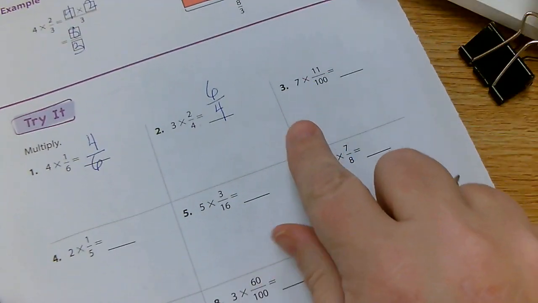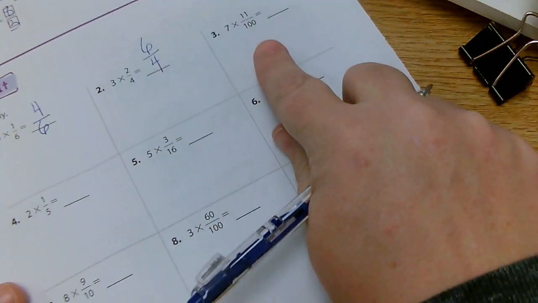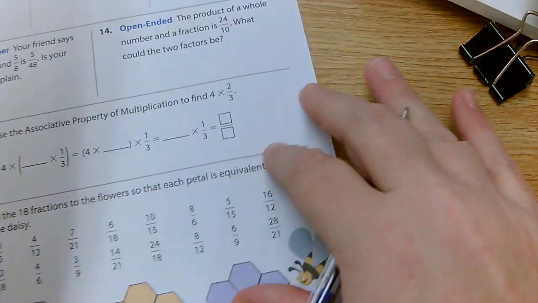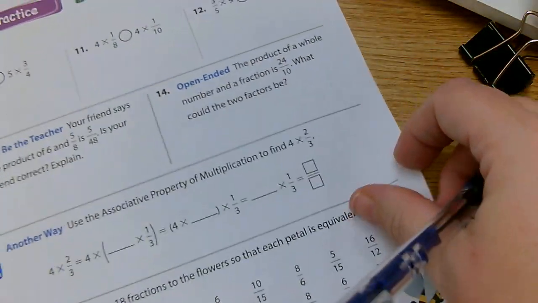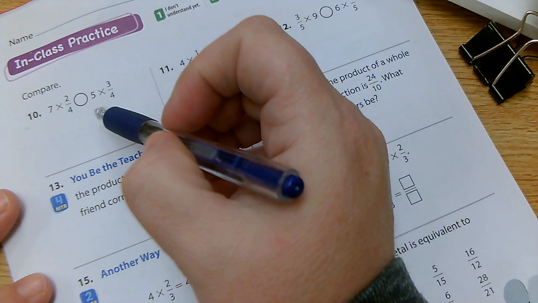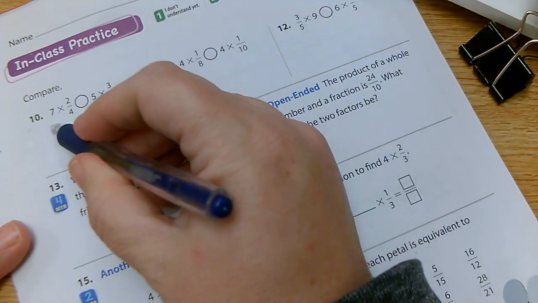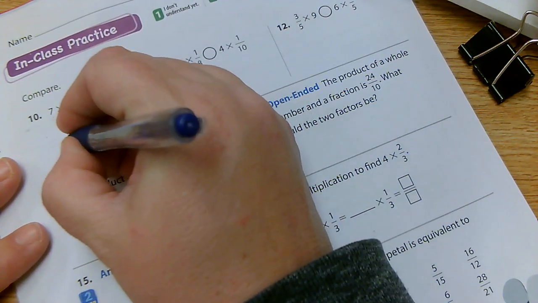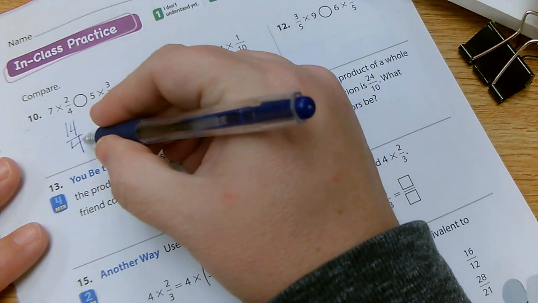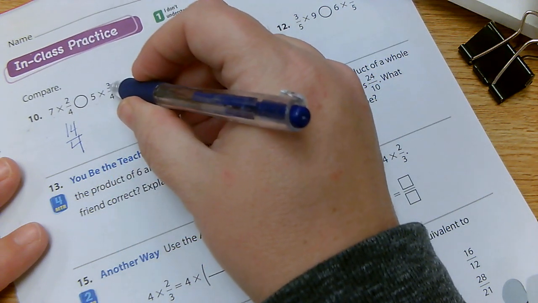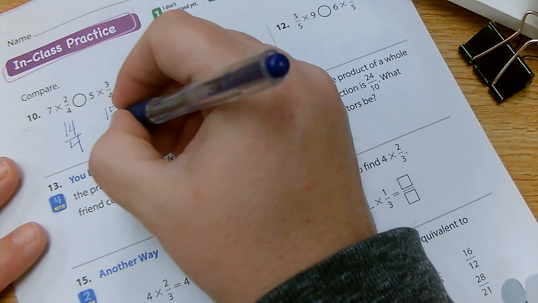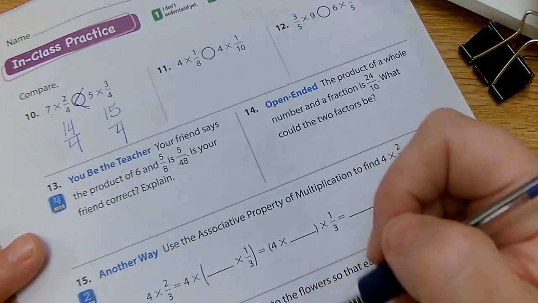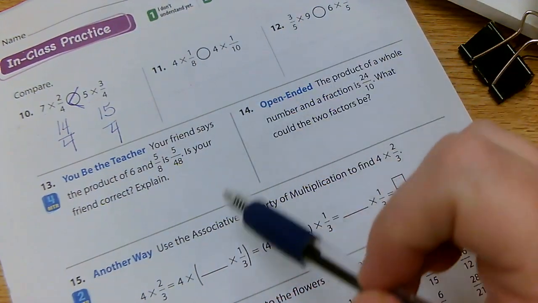All right, I want you to continue practicing that for the rest, 3, 4, 5, 6, 7, 8, and 9. And then I want you to practice comparing for 10, 11, and 12. I'm going to do the same step. Let me show you on this one. 7 times 2 is 14. I have 14 fourths, because my denominator stays the same. Then 5 times 3 is 15. 15 fourths. Which one is bigger? Which one is the alligator going to want to eat? He wants to eat 15/4. So you're going to continue with this.